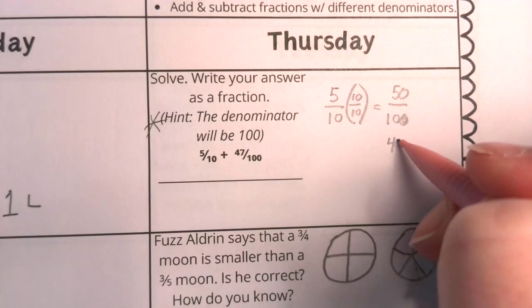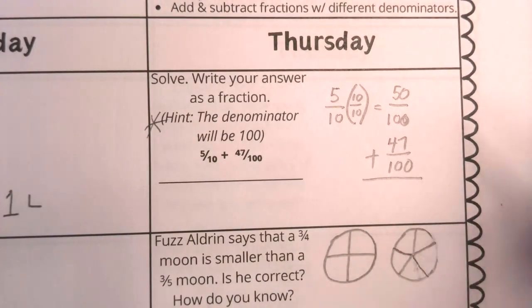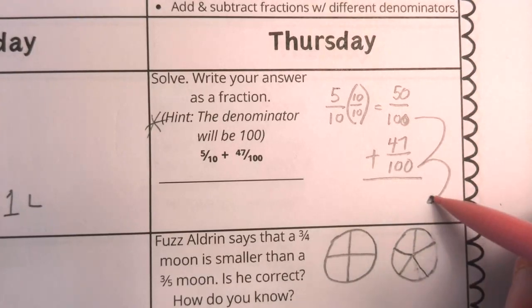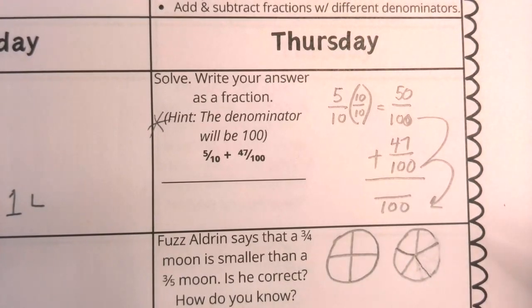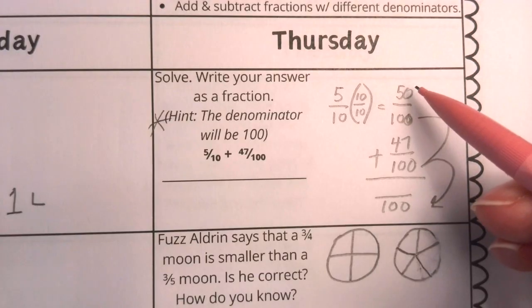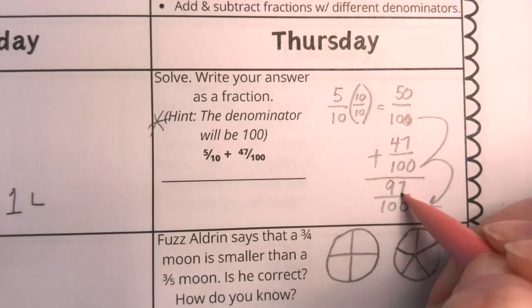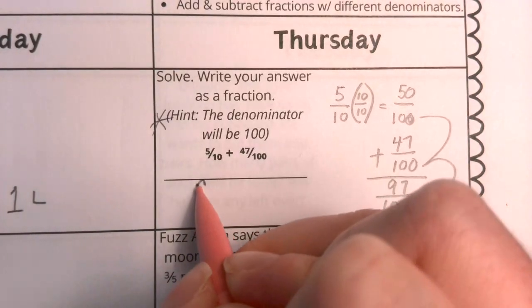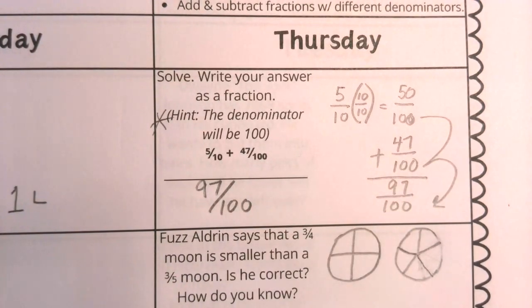And now I can add 47 hundredths to that. Now that my denominators are the same, I can simply carry down my 100 to be my new denominator, which of course is the same, and I can apply the operation to the numerators. 50 plus 47 is 97. So my answer is 97 over 100. That is the answer to our very first question.